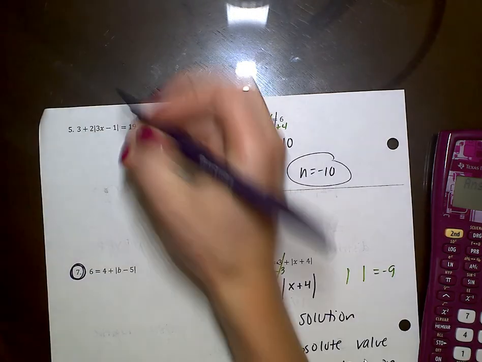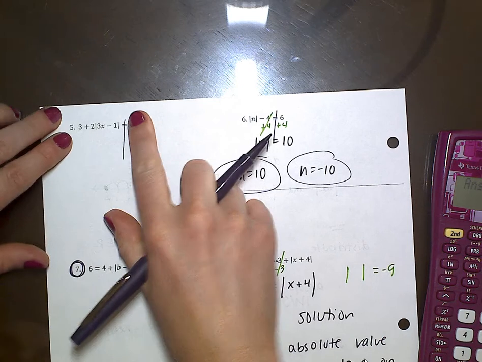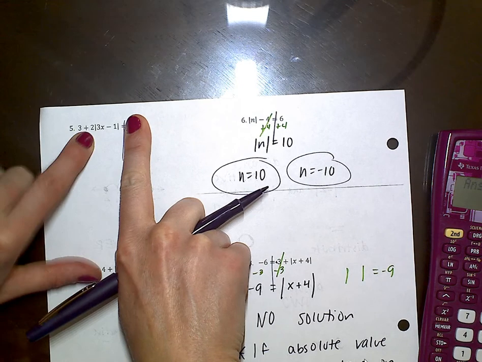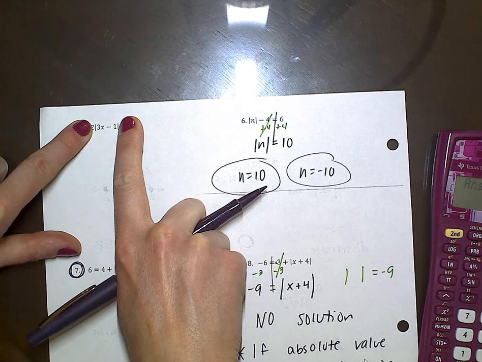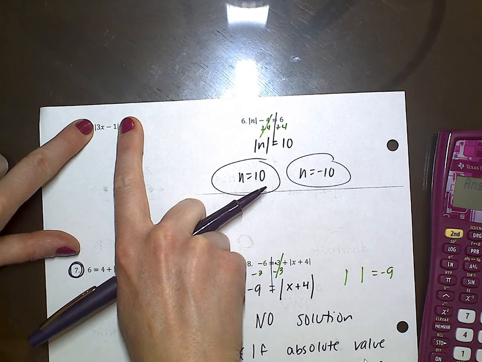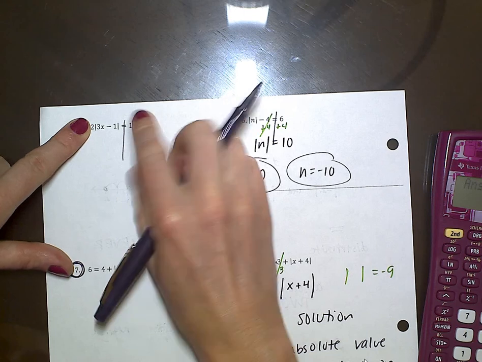Get the bars by itself. That's step 1. So, this 3 and this 2 need to move to the other side. Okay, I want to get this 3x minus 1 thing by itself. So, essentially, you're just solving for this stuff. You want to get this alone.